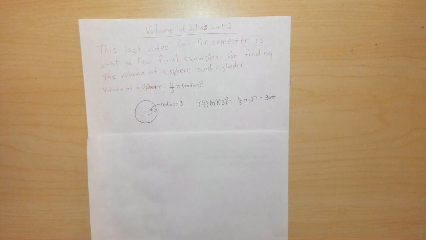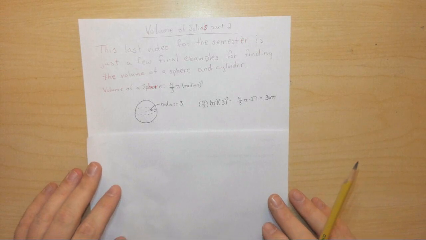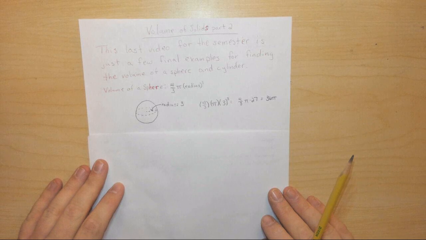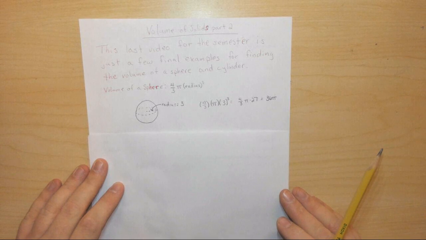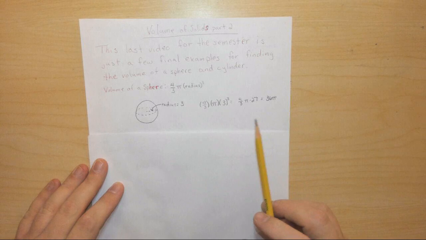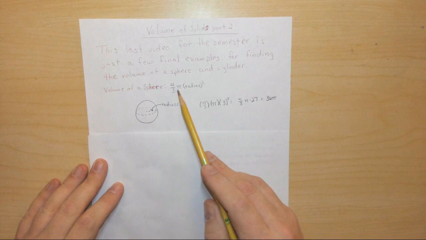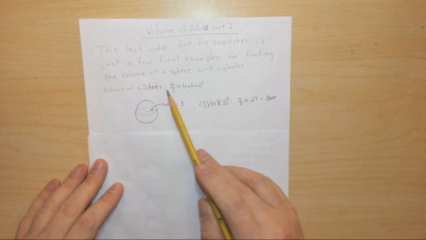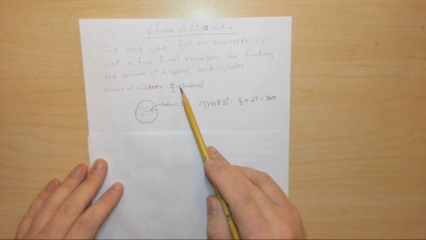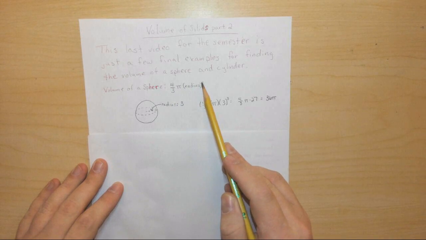So the volume of a sphere is really quite as simple as finding the surface area of a sphere, except instead of it being 4 pi the radius squared, it's 4/3 pi, and the radius is going to be cubed now.